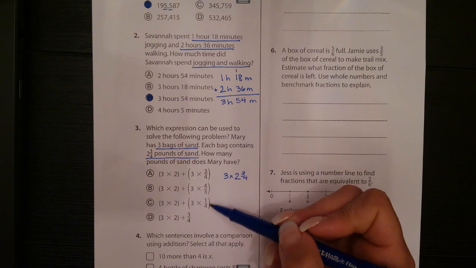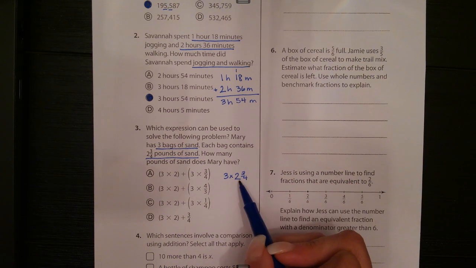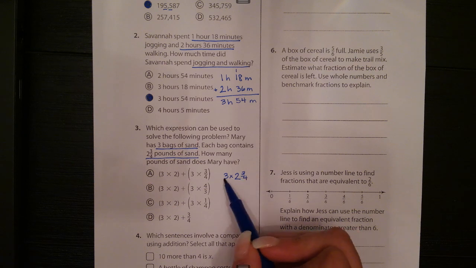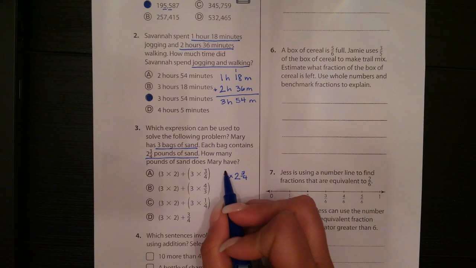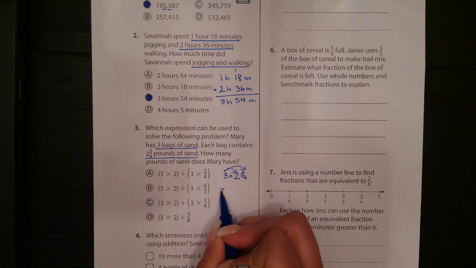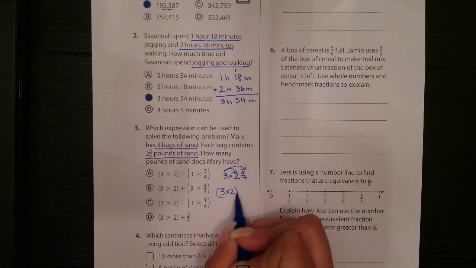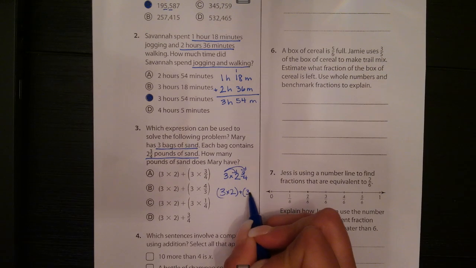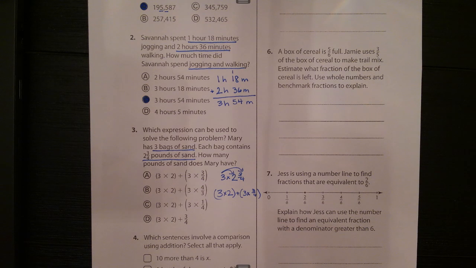And now we look at these options, and what they did is they broke apart the 2 3/4, and we multiplied. It's going to be 3 times 2, I'm using this distributive property, plus 3 times 3/4. So that is option A.